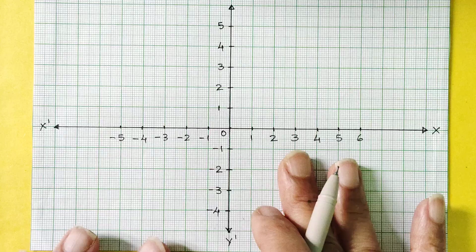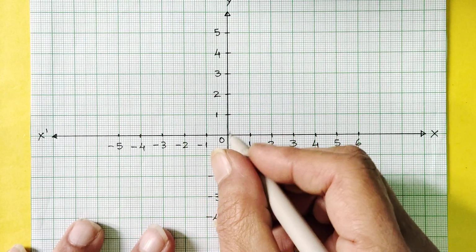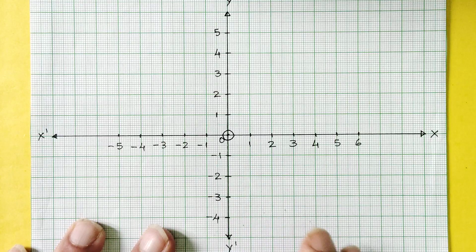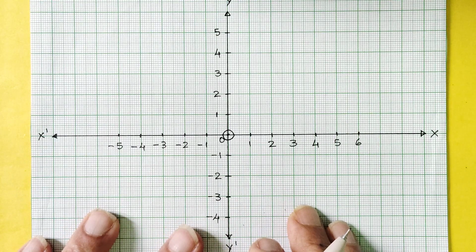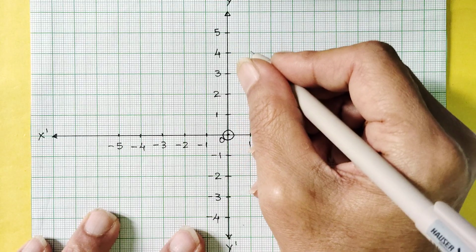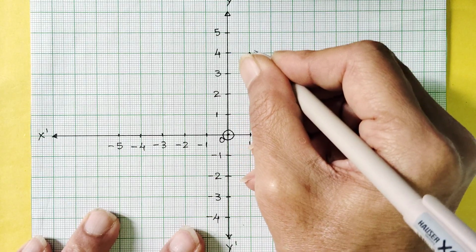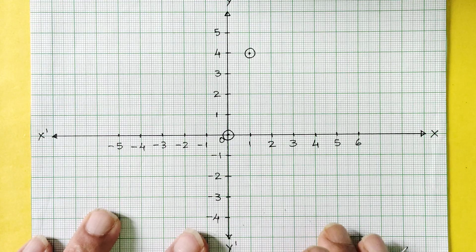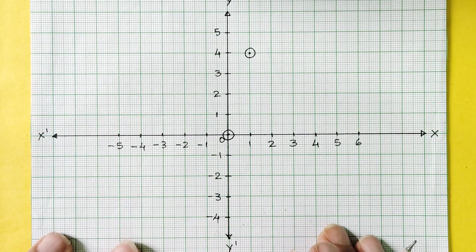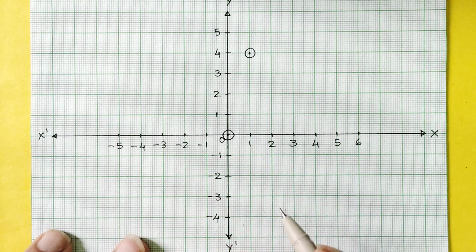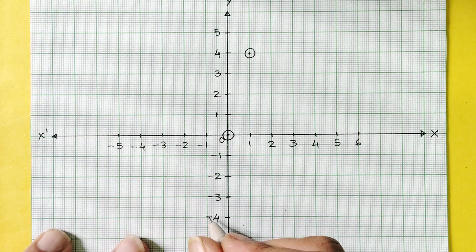So x is 0, y is 0, then this point is this one. Next is x is 1, y is 4. So this is that point. Third one is x is minus 1, y is minus 4. So minus 1 on the x axis and minus 4 on the y axis. So this is the point.